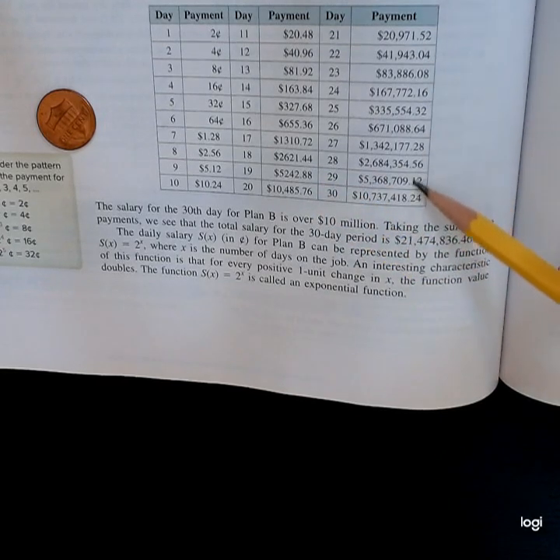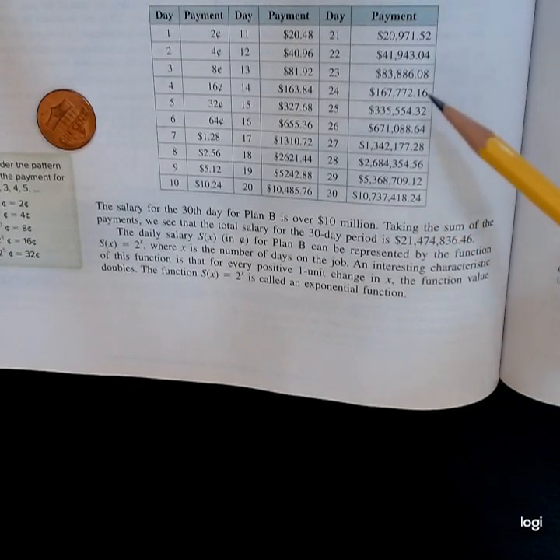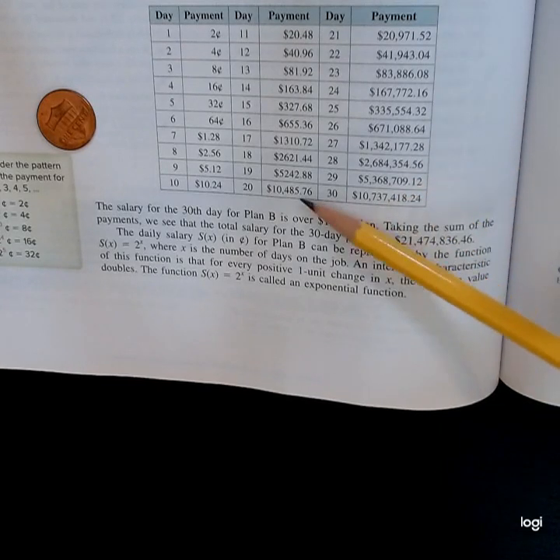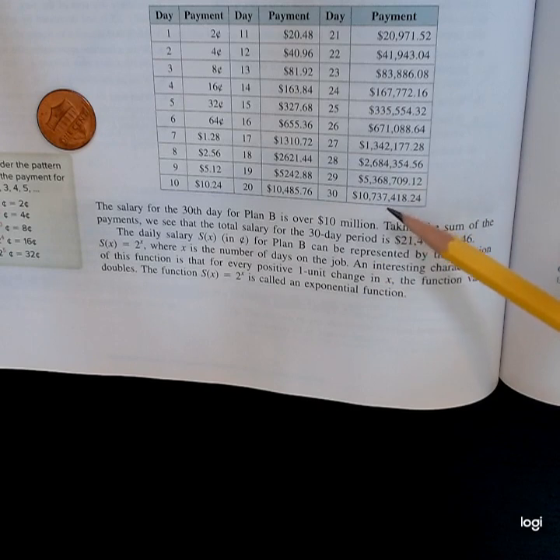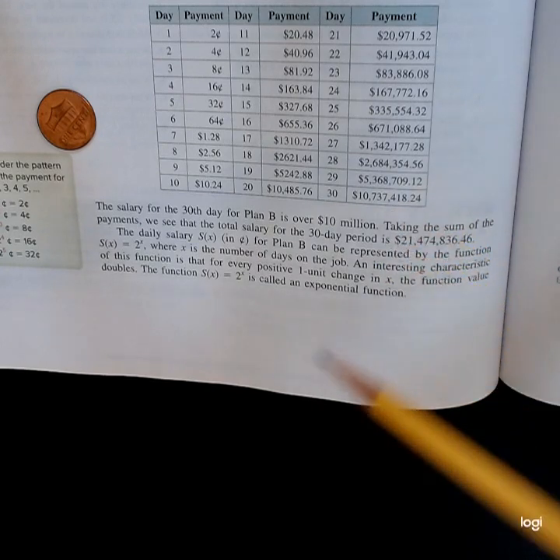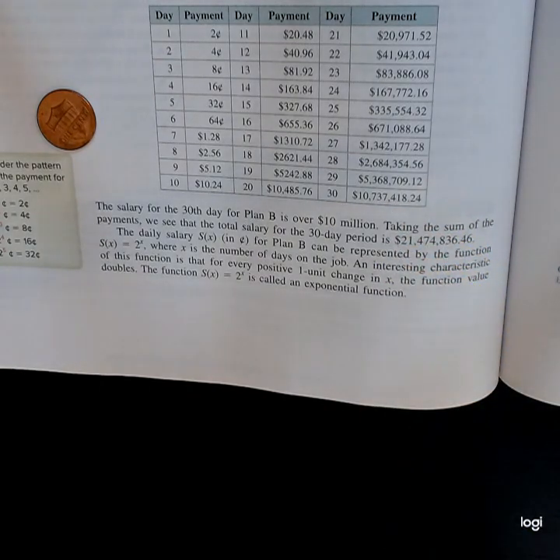Here, since you don't want to hear me read a bunch of numbers to you, you can see what these are. But if you keep doubling 10 more times, from 20 to 30, you go from 10,000 to just over 10 million. This is an example of what we call exponential growth.